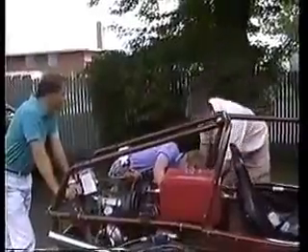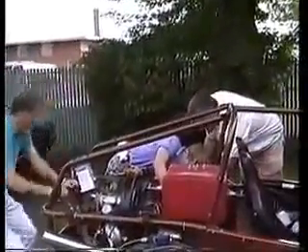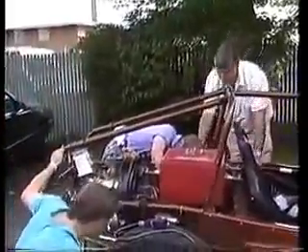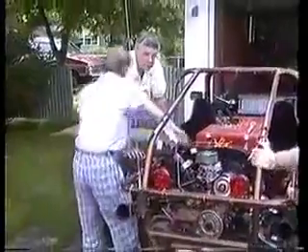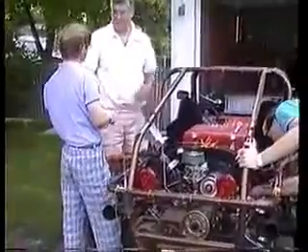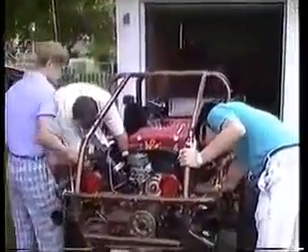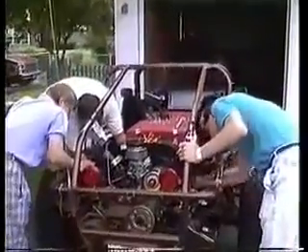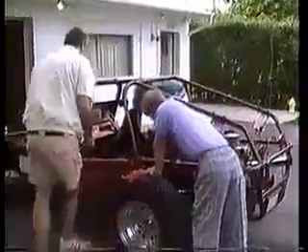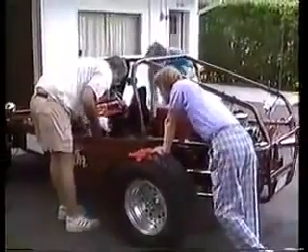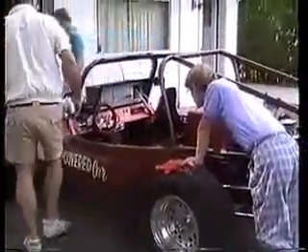We don't have too much room between the hose here and here. It has to be a very short one. Let's see what we got.